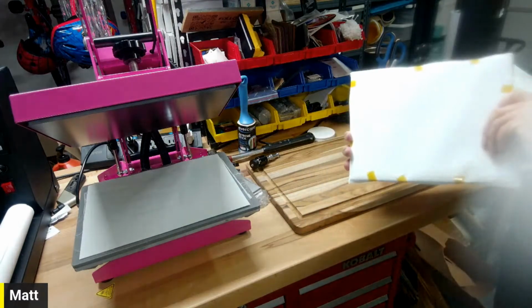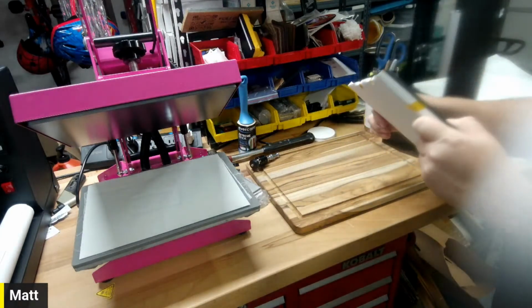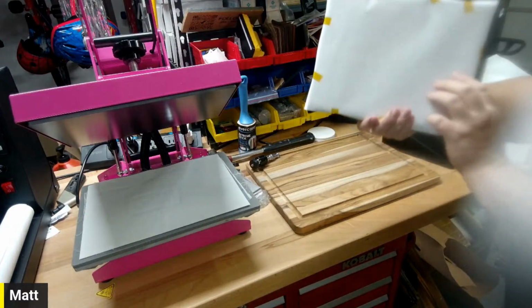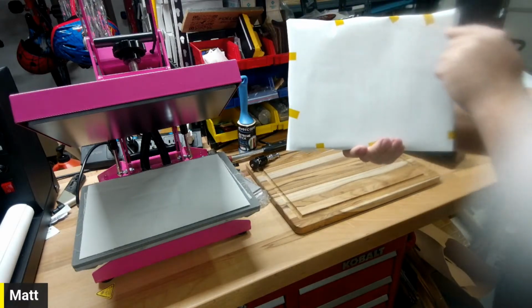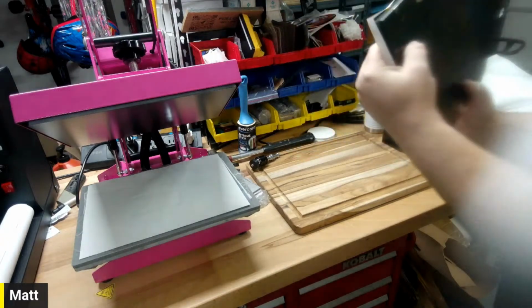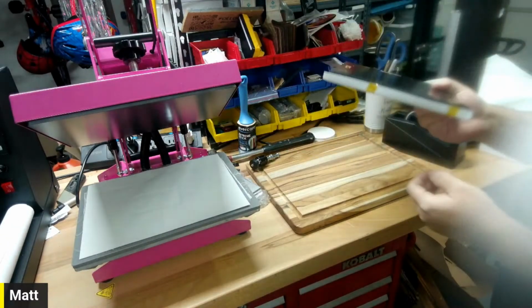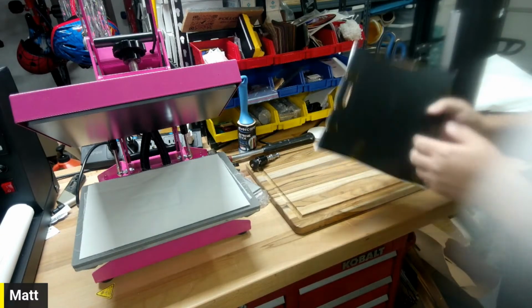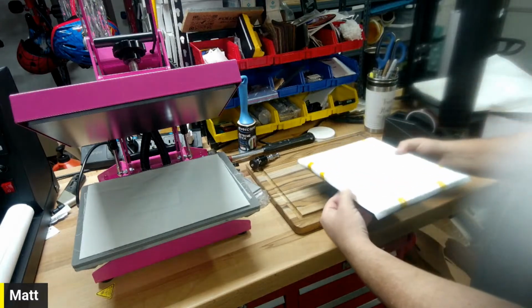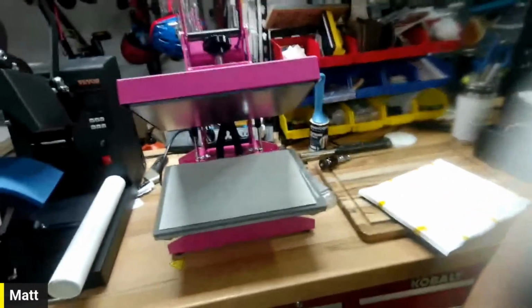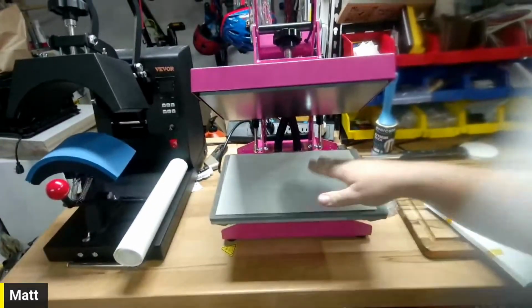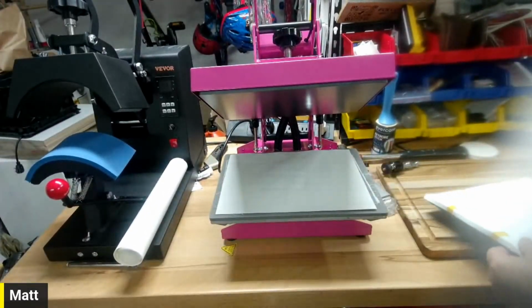So that's it. Right? So basically what's happening is when I look at this, and it's hard to see, but you can see the Durant symbol right there. So we know that it's right side up. We know that that's in line with here. We know that it's placed pretty well. And so this can kind of sit here waiting. And in a few minutes, when this hits 400, we're going to place this into the heat press like so.